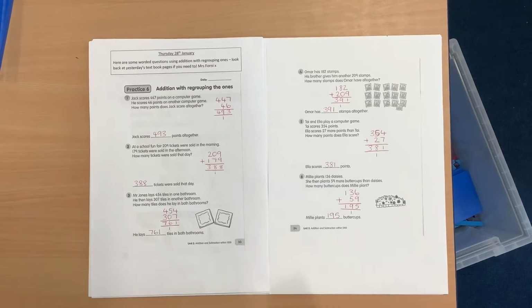Okay, so here are your answers from the worded problems that you were left yesterday. If you want to pause the screen, have a little look, read over any that you might need to correct, and then go from there.